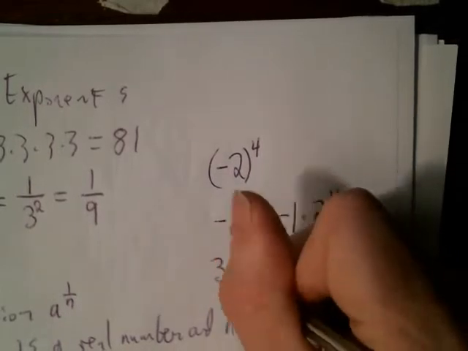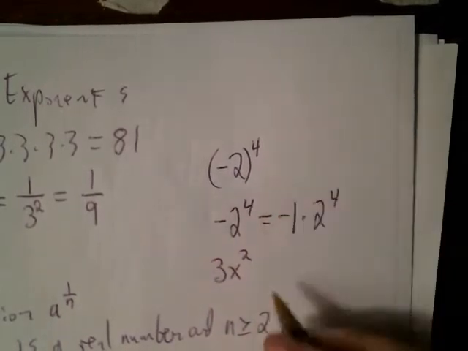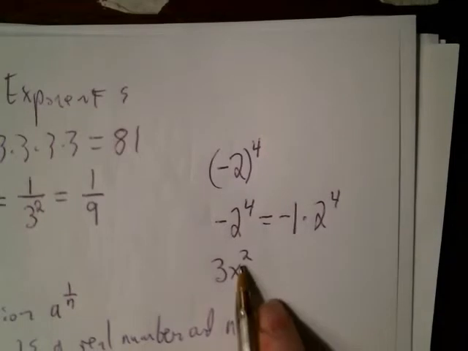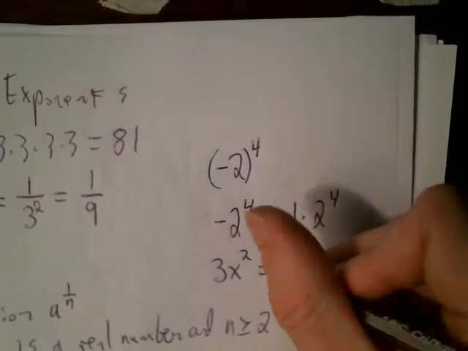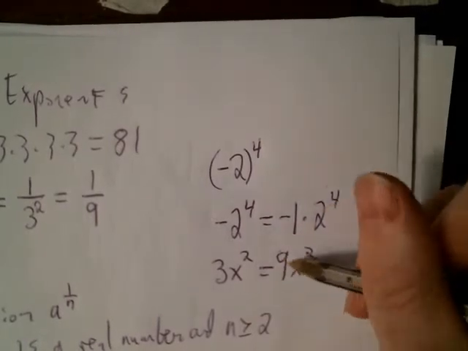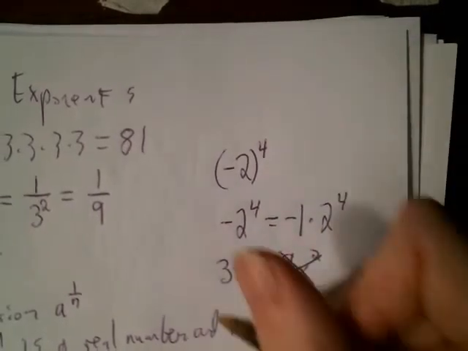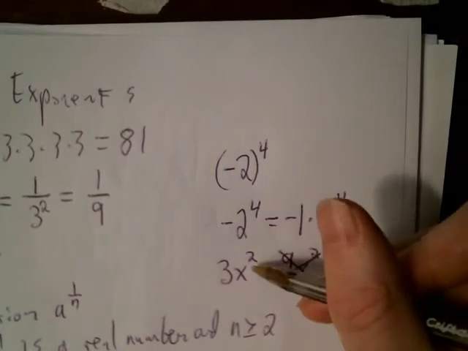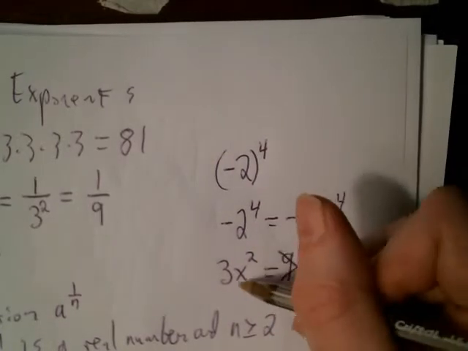affects this -2. It's similar to saying 3x squared, right? You're not going to think that the 3 is affected by the 2 and say, ooh, this must be 9x squared because I have to square the 3. No, that's craziness, right? The base with regards to this exponent is the x.